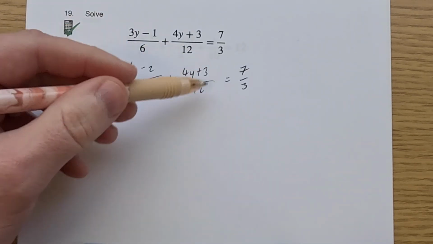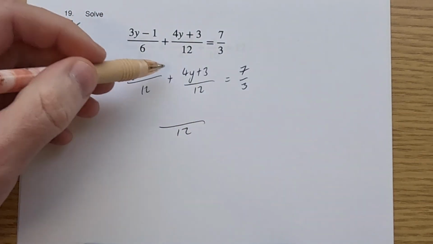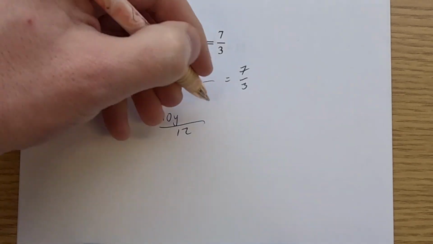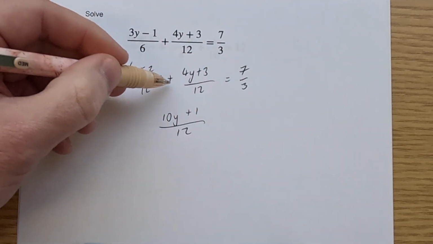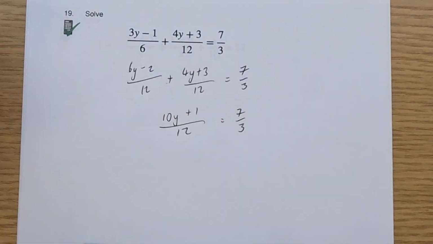Now we're going to simplify this, so let's add them together. So we'd have a fraction with 12 on the denominator. 6y plus 4y is 10y. And then minus 2 plus 3, that'll be plus 1, because minus 2 plus 3 would bring you to 1. And that's equal to 7 over 3.